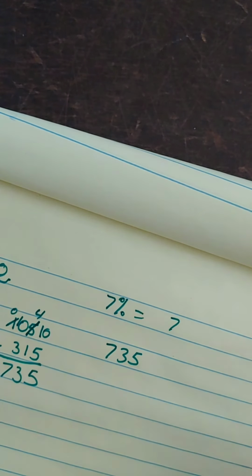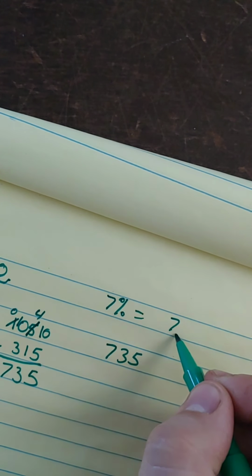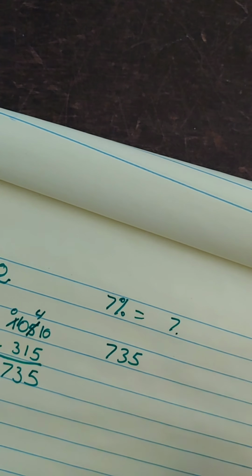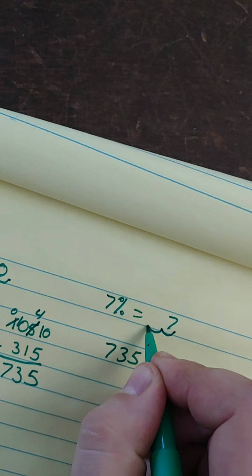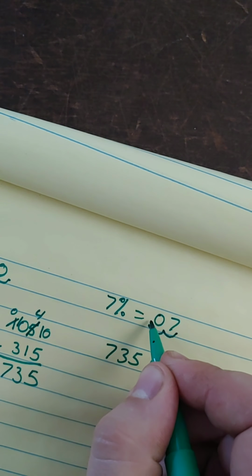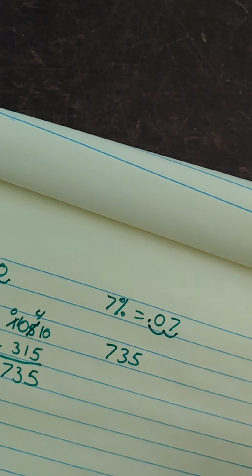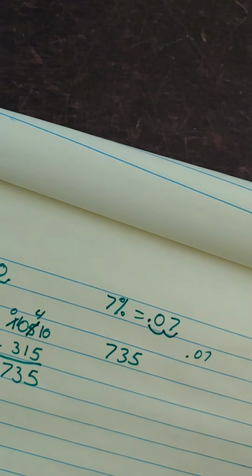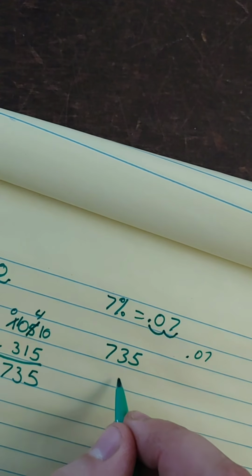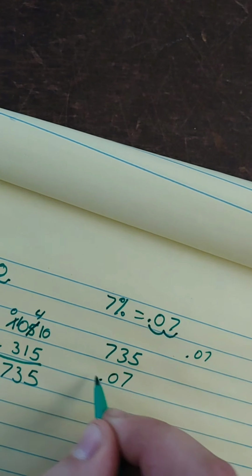We have our 7 here. There's an imaginary decimal right here, and it is 2 places to the left. So 1, 2. There's not a number there, so we're going to put a 0, and our decimal's right there. So it is 0.07 is what we're going to need to multiply 735 by.